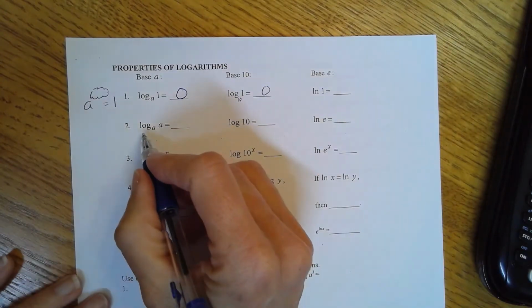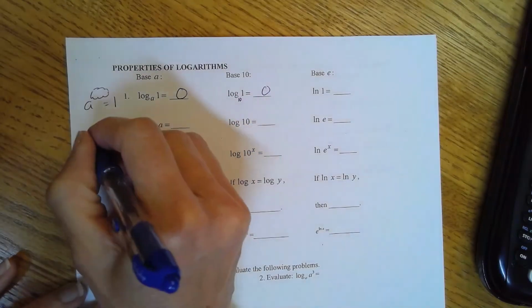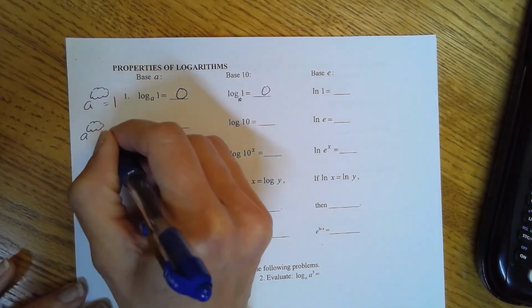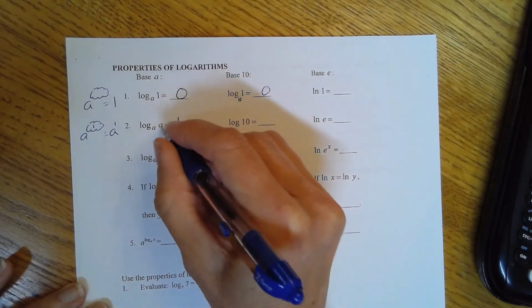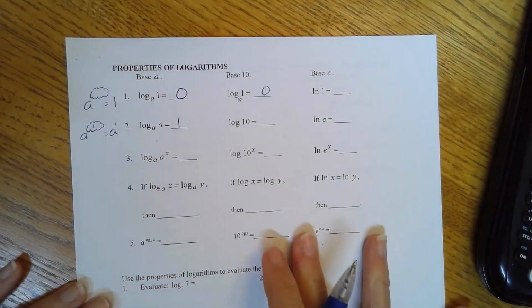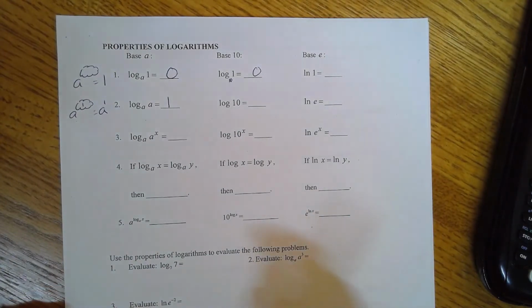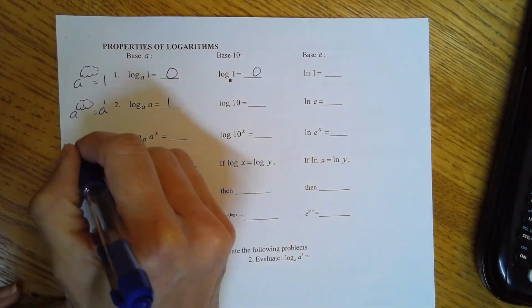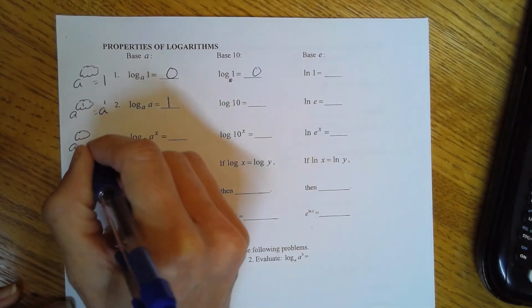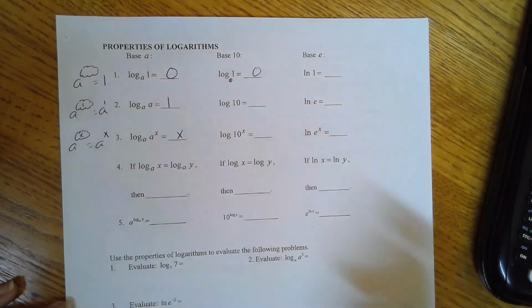And we'll talk about this one in just a little bit. So on property number 2, log base a of a is what? Well, that says a to what power gives me a? Well, that would just be to the first power. So log base a of a is 1. And we're going to have to use these properties when we get into condensing and expanding and also into solving. Now looking at number 3, we say a to what power would give me a to the x? Well, the answer is just x.